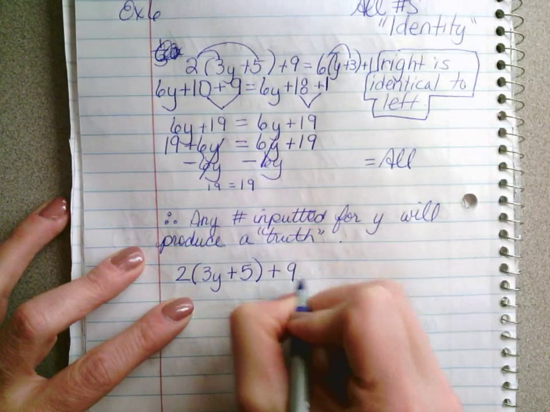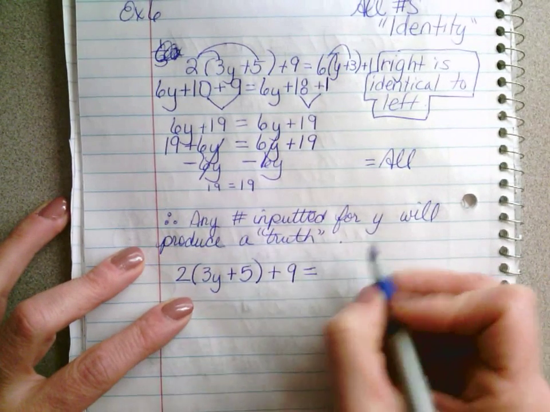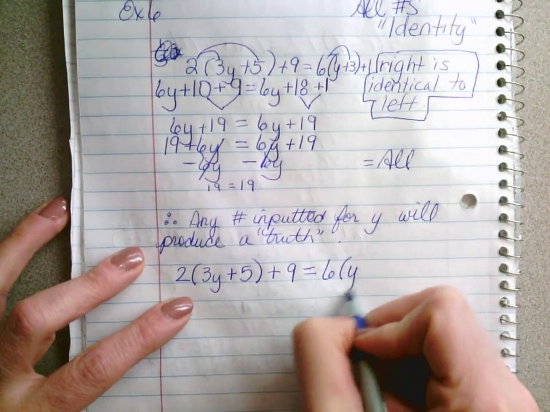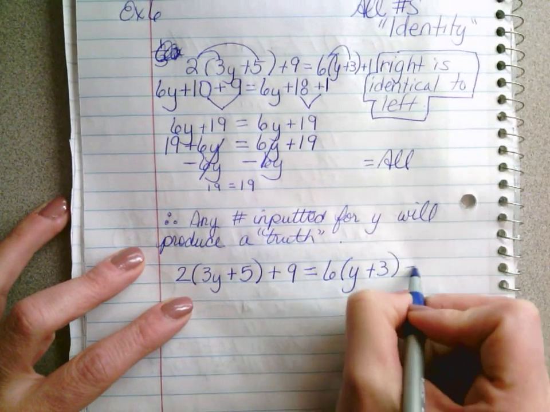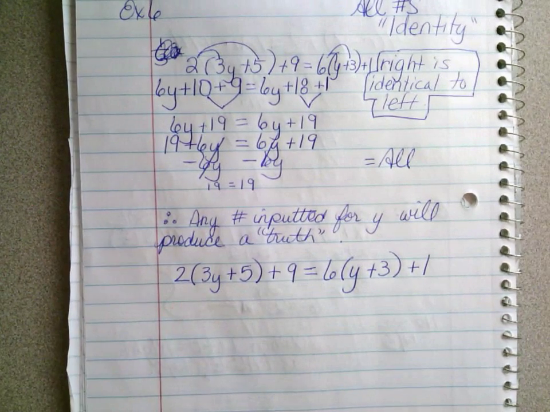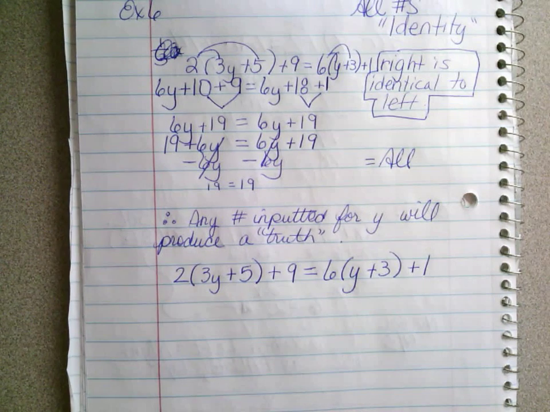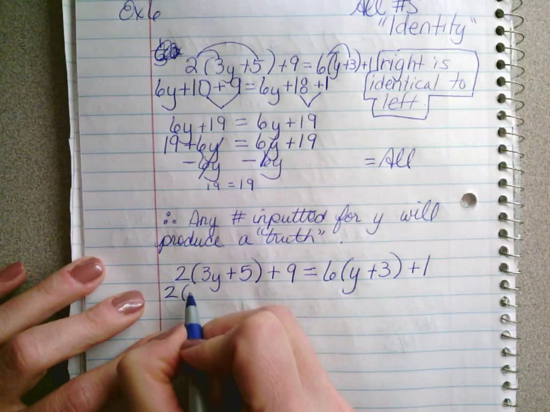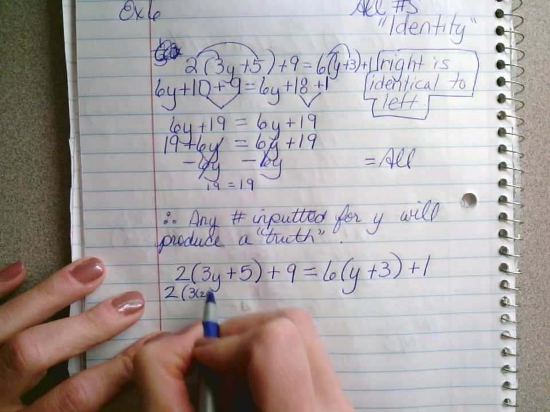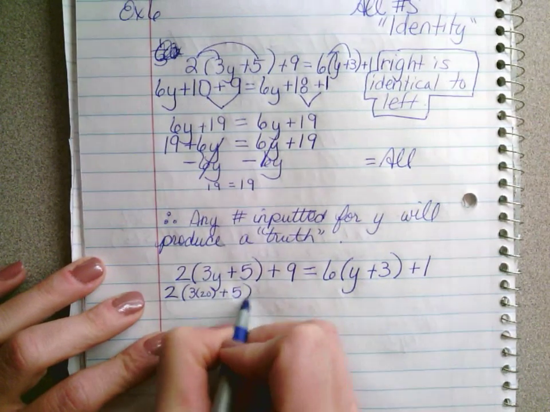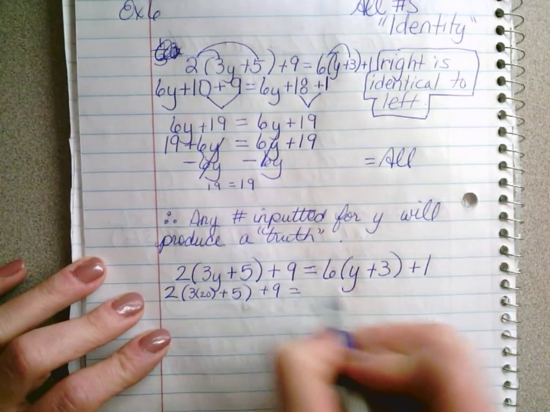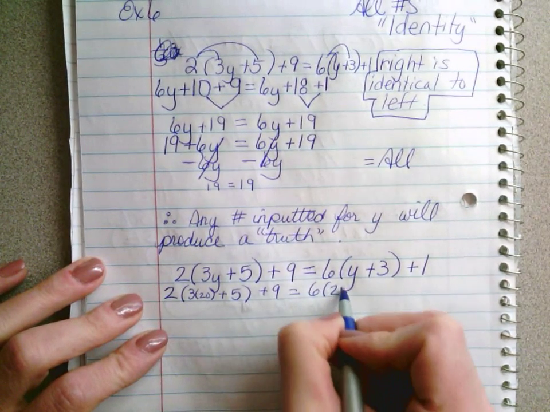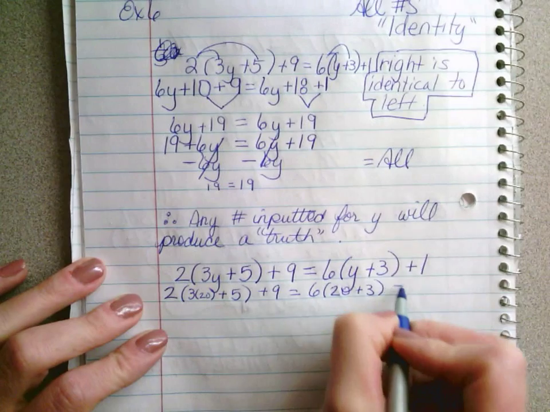Pick a number between 1 and 10. You know, I don't even have to say 1 and 10, but I'm trying to keep it easy for myself. Pick a number, and I'm going to use it for y. 20? All right. 2 multiplied by 3 times 20 added to 5 plus 9 is equal to 6 multiplied by 20 added to 3 plus 1.